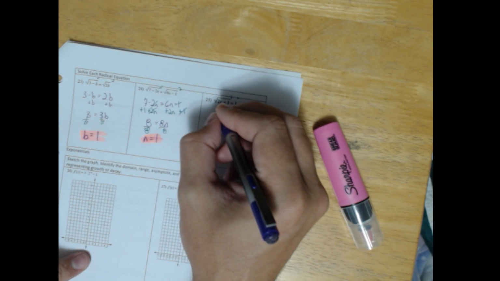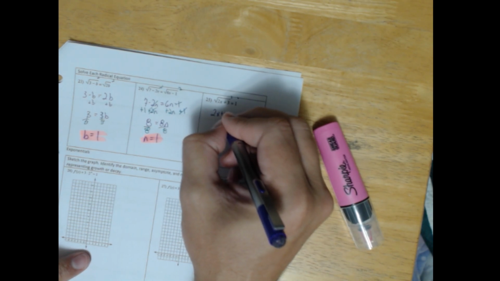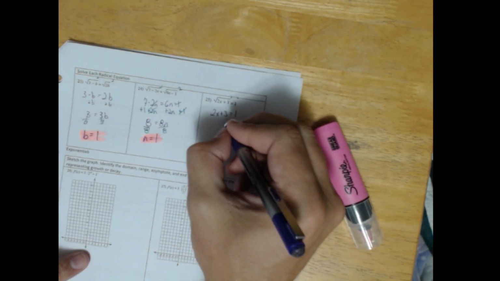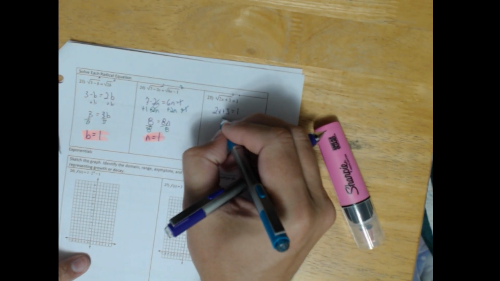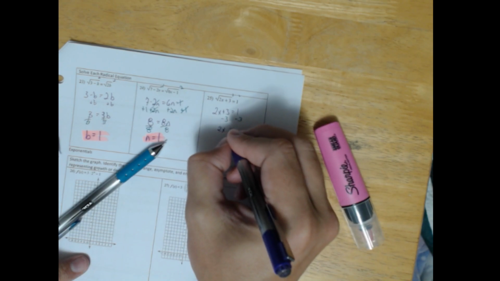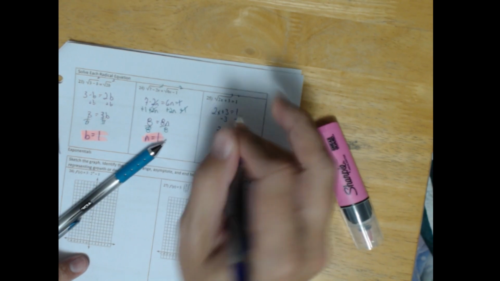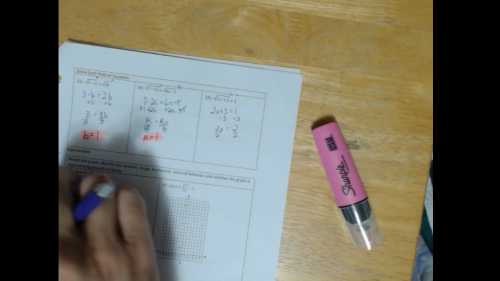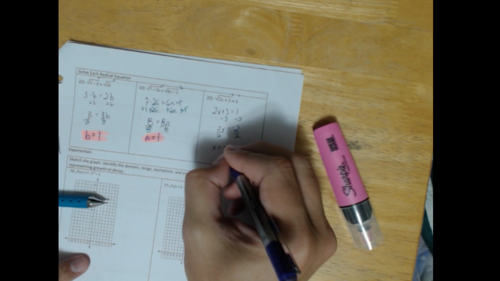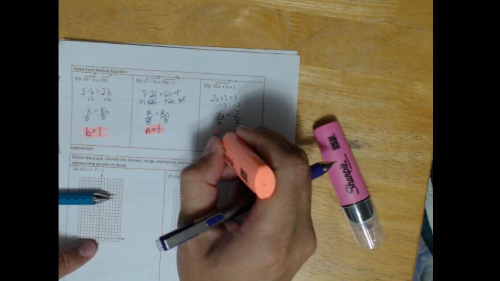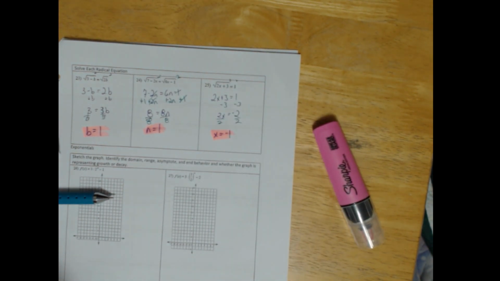Okay, on this side, the square root of 2x plus 3, so we're going to square both sides, and we get 2x plus 3 is equal to 1, and this is just now an algebra problem. Minus 3 to both sides, 2x equals negative 2, divided by 2. x is equal to negative 1. Done.